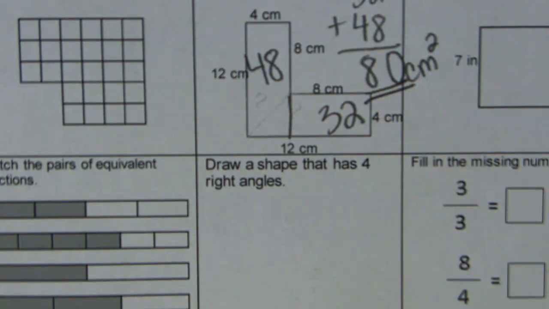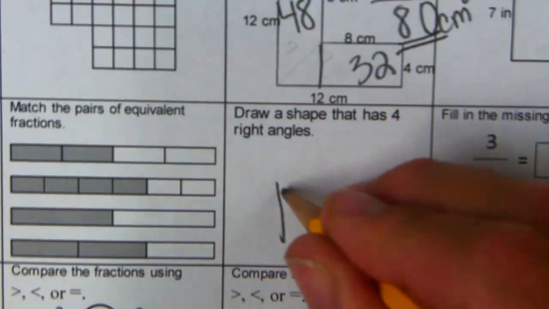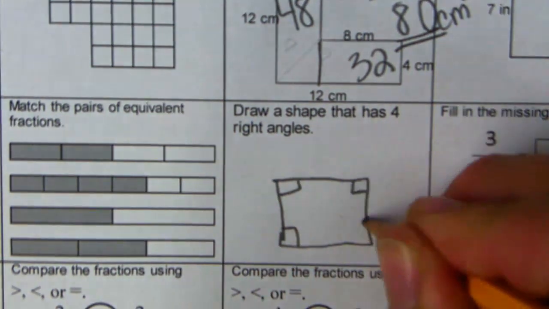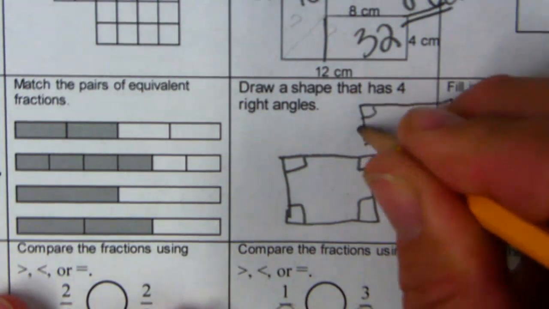You want to multiply the length times the width. Draw a shape that has 4 right angles. That's going to be a square. A right angle is like the corner of a piece of paper. Another one would also be a rectangle, which would have 4 right angles.